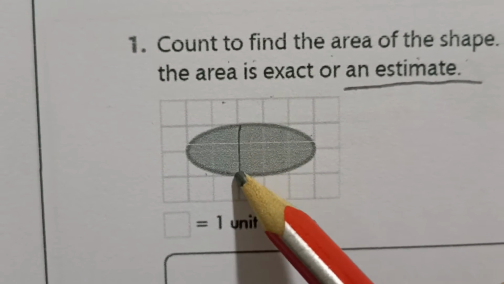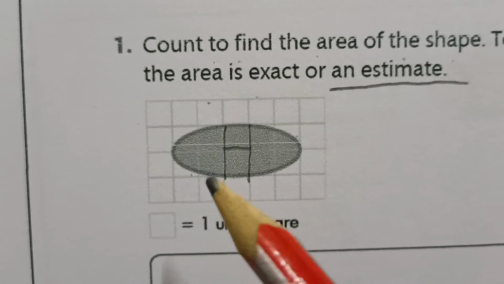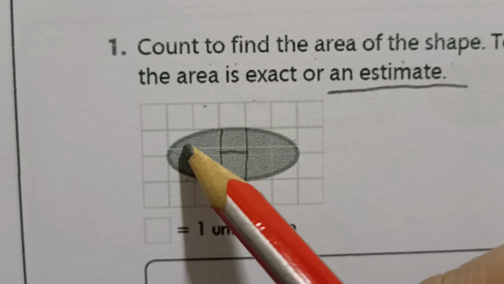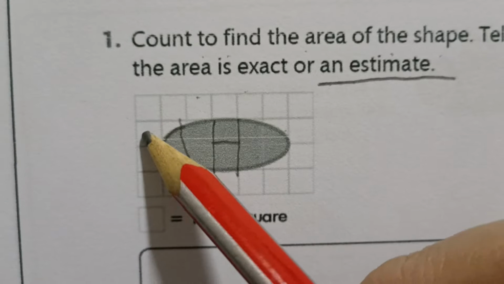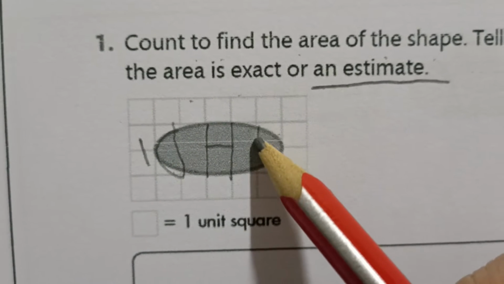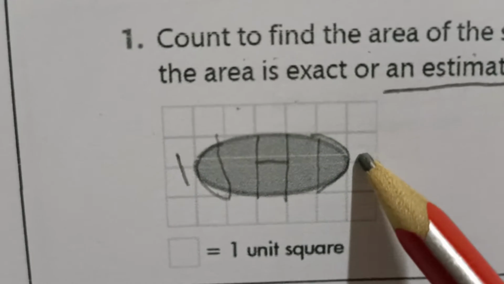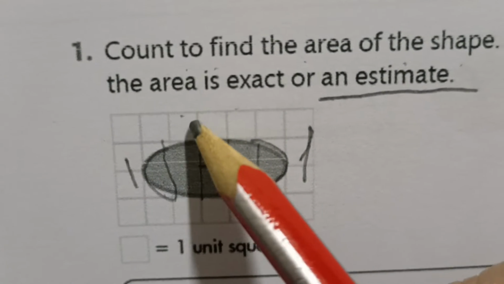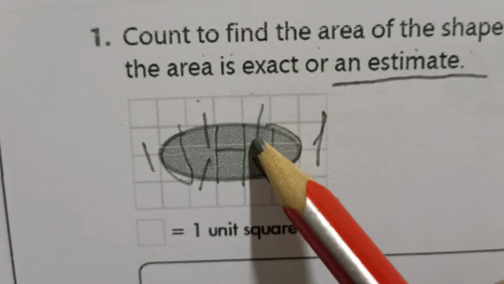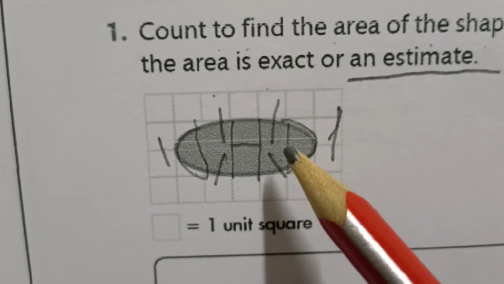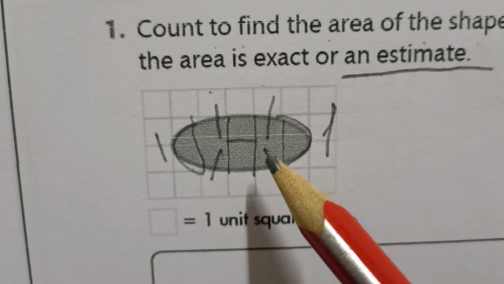First of all, how many full squares can you see? You can see 2 full squares, okay? Then let's say here you can see half and a half, okay? This is going to be one more. And let's say here half and a half. You see one more, okay? And now here is left 1, 2, 3, 4. But as they are not full, we can estimate them like 3, okay?